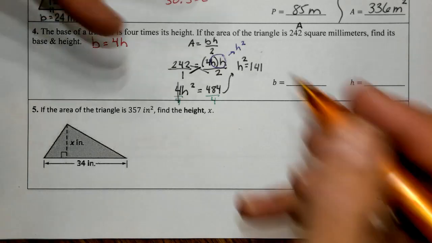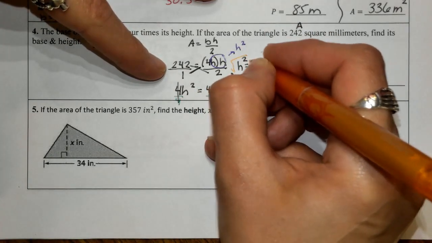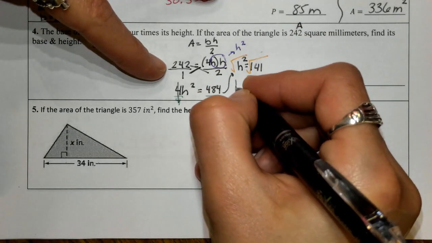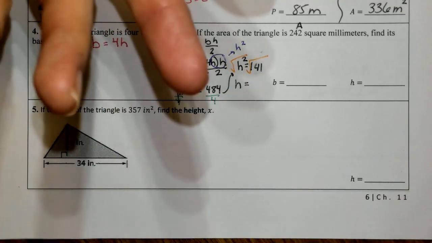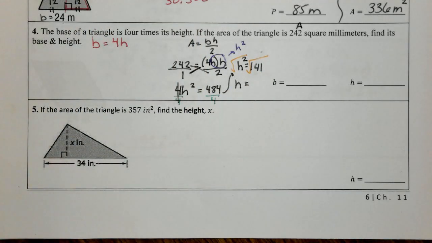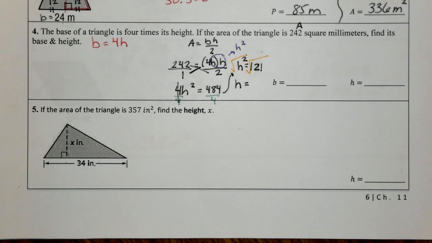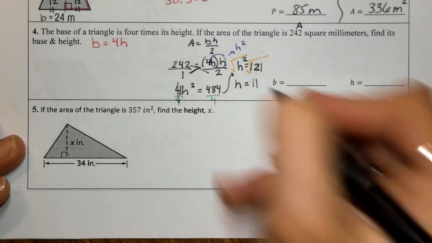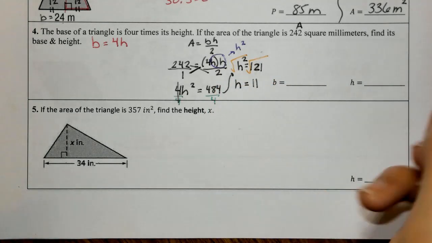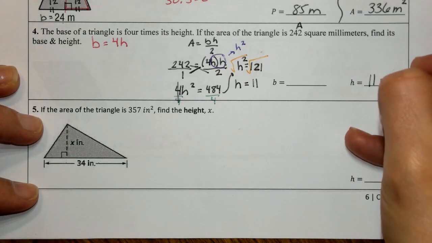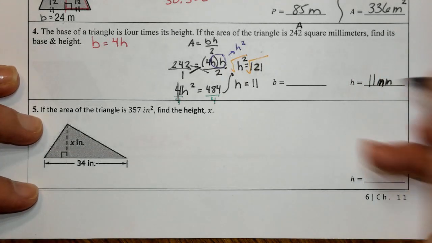We need to take the square root so we can figure out what the height is. It's a very complex problem. H is going to end up being, once we make that correction, because I was correct the first time, it was 121. 121 is a perfect square, so your height is going to end up being 11. This is our height, so we can fill that in as 11 millimeters.